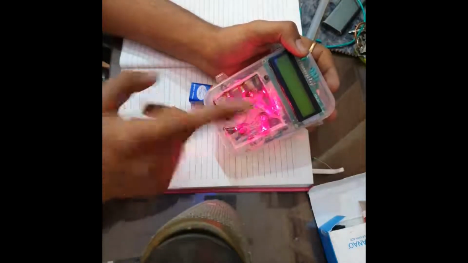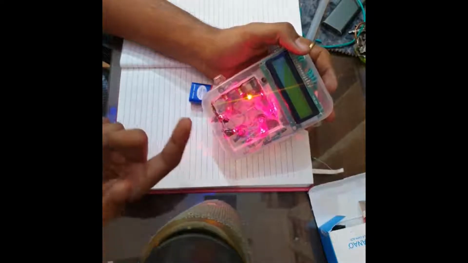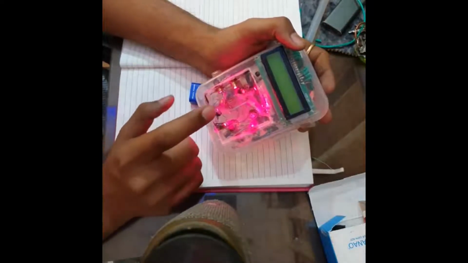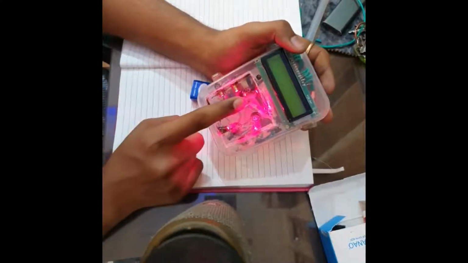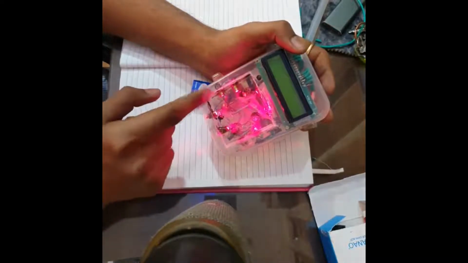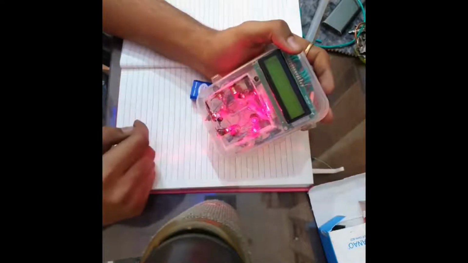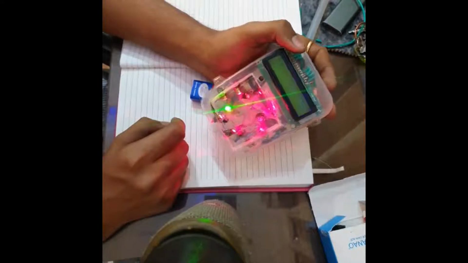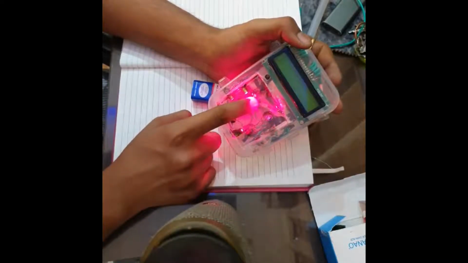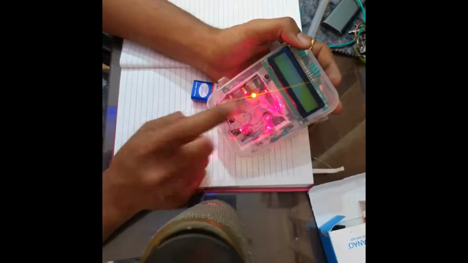We move on to the next round, which would have been displayed over here, but the LCD turned out to be faulty. So input and another input. It's correct, and it will move to the next round. Input, input, input.